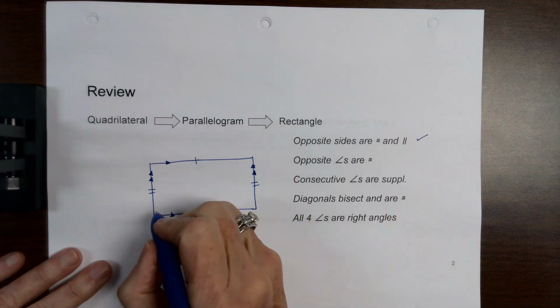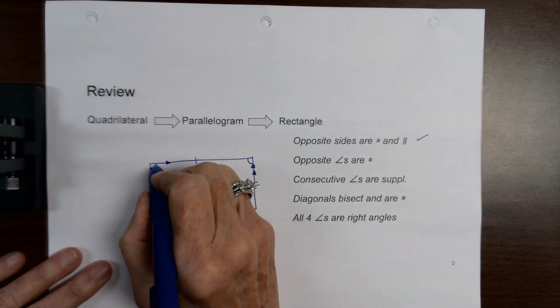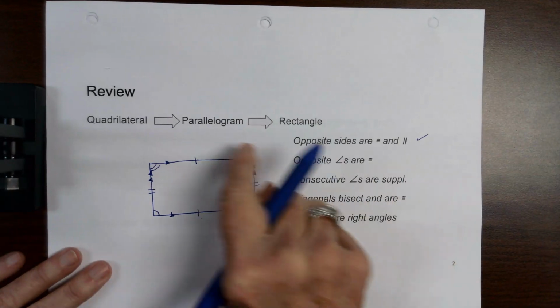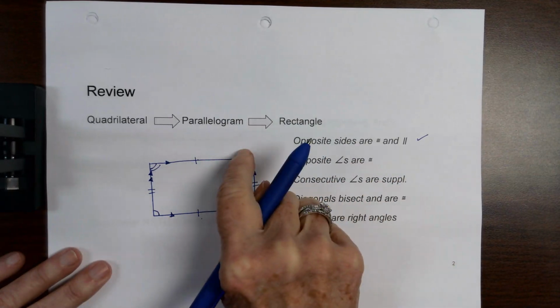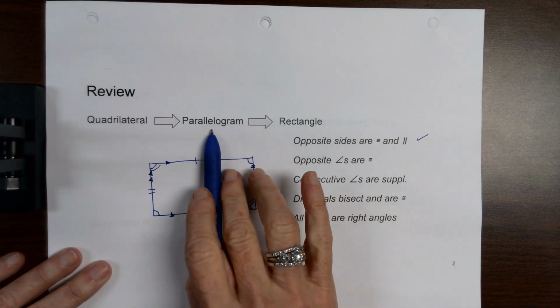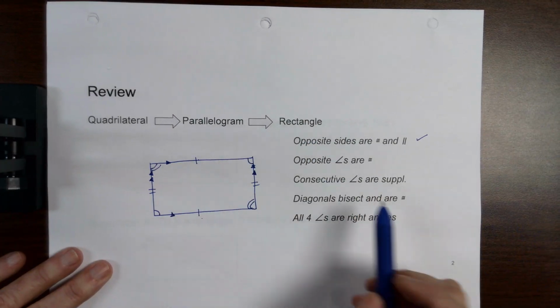Opposite angles are congruent. So this is congruent to this, and this is congruent to that. So that's also a characteristic of a parallelogram. See, the thing is all rectangles are parallelograms, but not all parallelograms are rectangles.